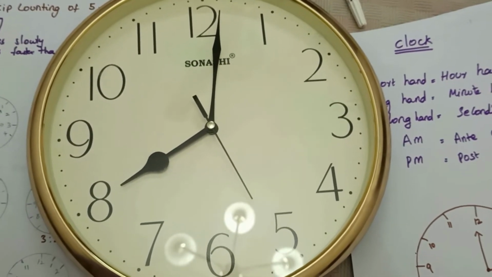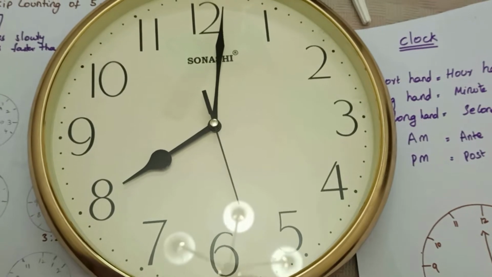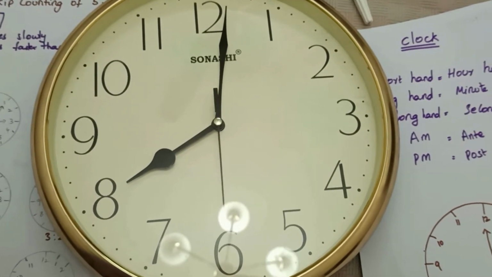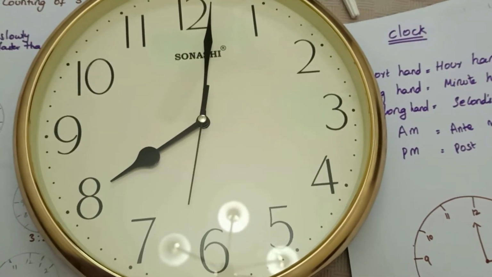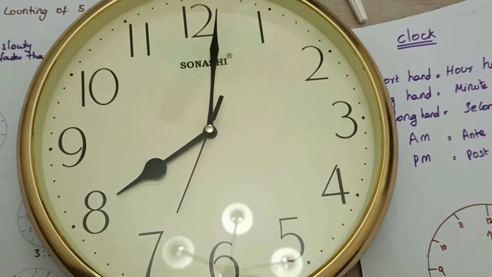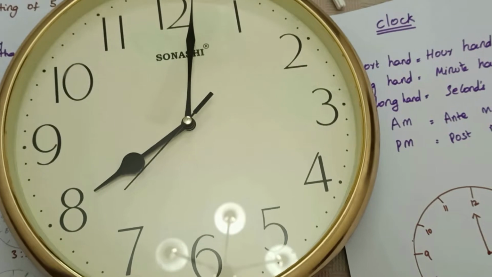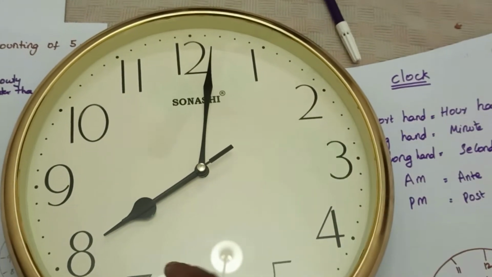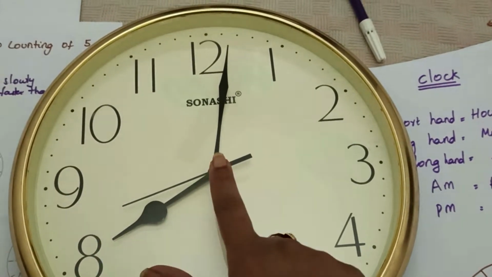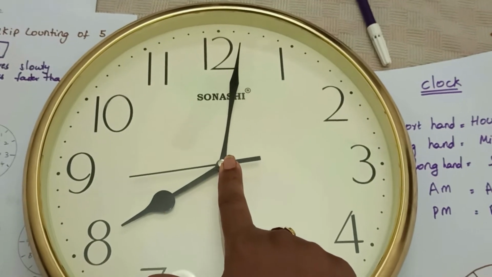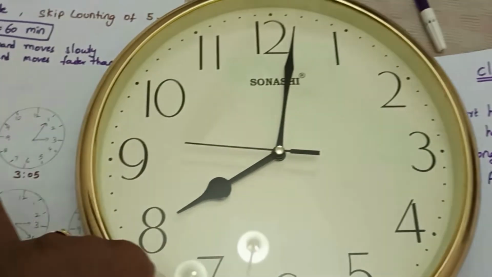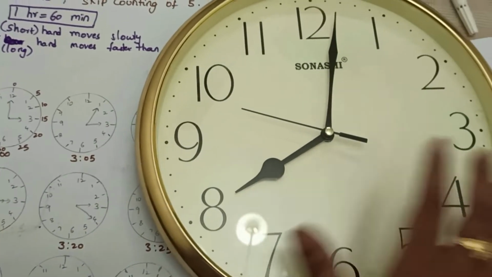As discussed in part 1 of the clock, we have just seen how to identify the hours. Now in part 2, we will go into much more detail about telling time. Now, see here, I will explain with examples of figures.